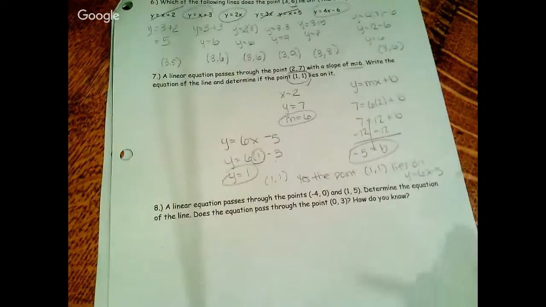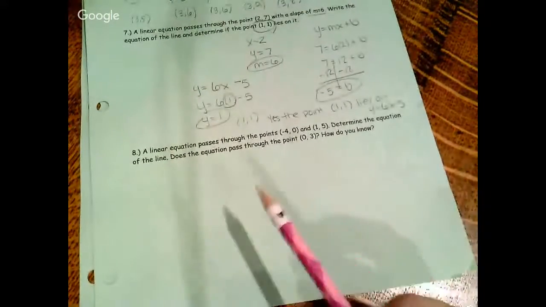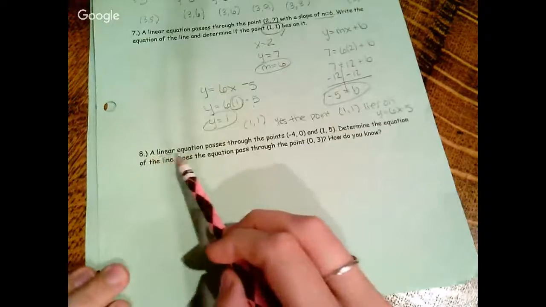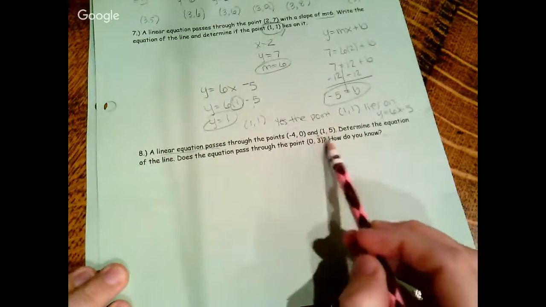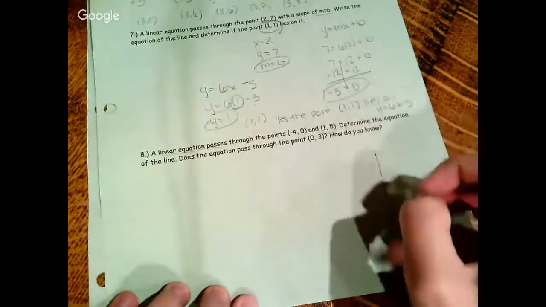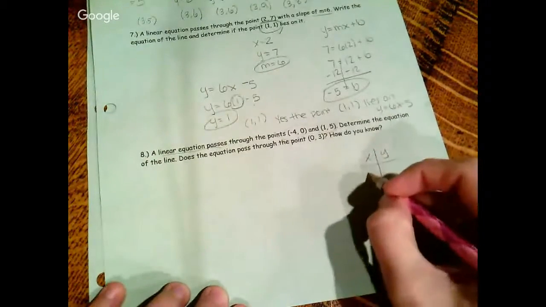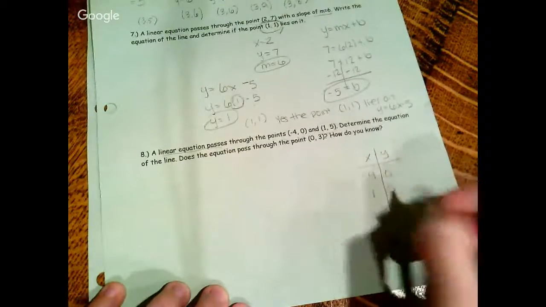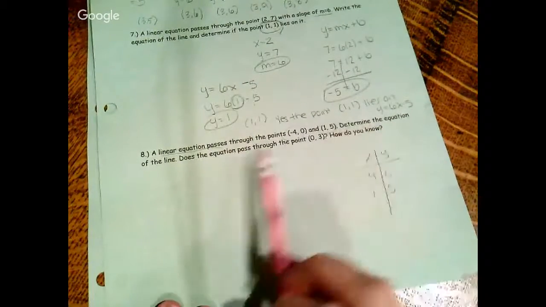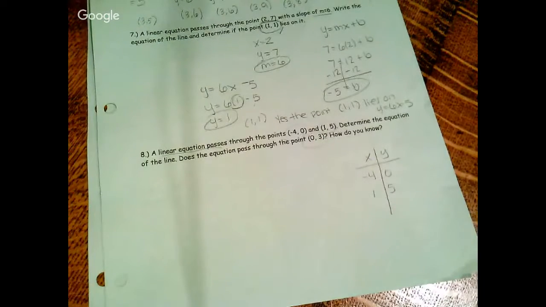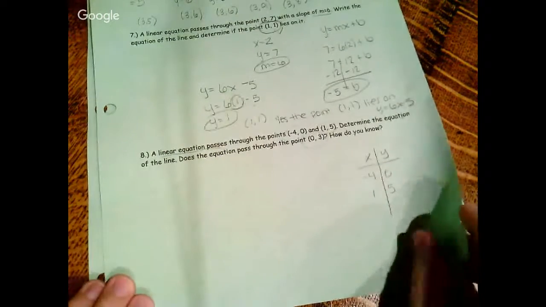Okay, so now what I would like you to do is take a moment to do 8 for me. 8's a little bit different because it wants us to find the equation that passes through these 2 points. So remember, you're going to have to set up your table first to find your slope and your y-intercept. Then from there, you're going to have to do the new step where you have to see if this point is on the function and how do you know. Okay, so go ahead and take a moment, pause, and do number 8 for me, please.